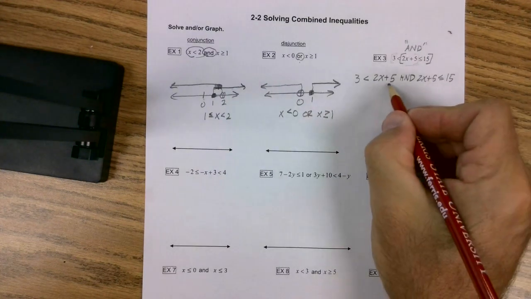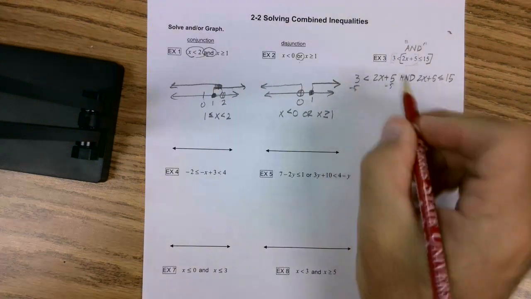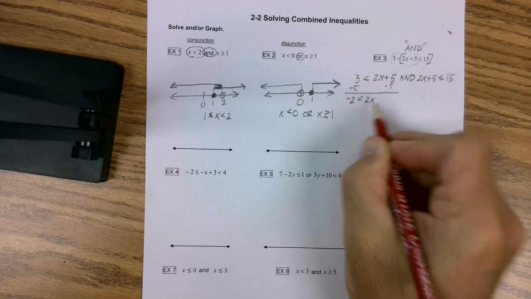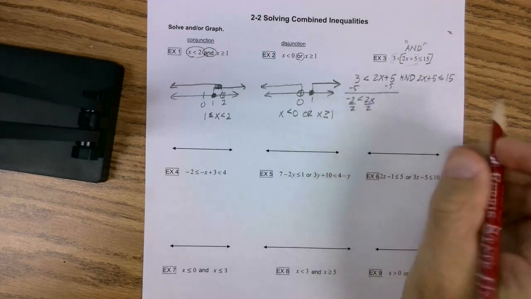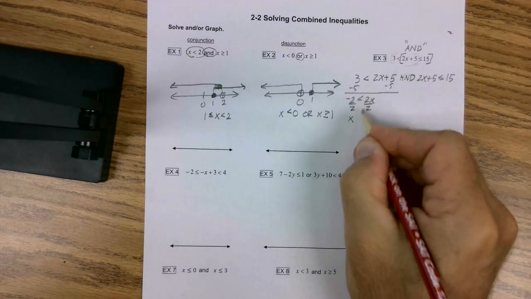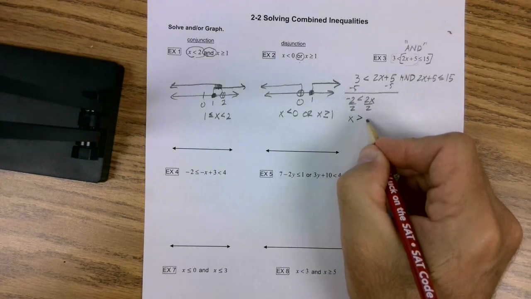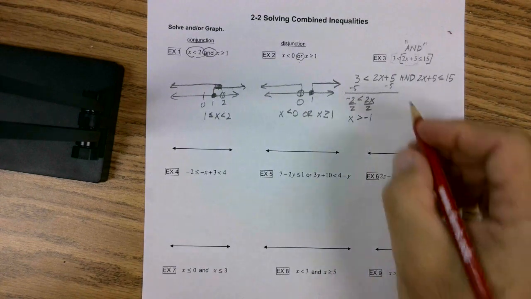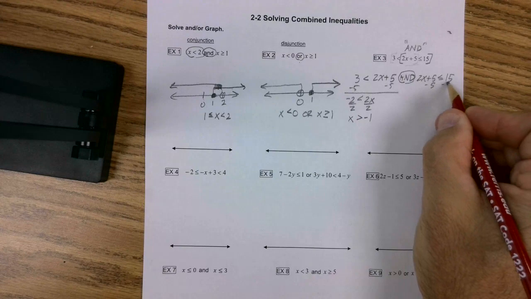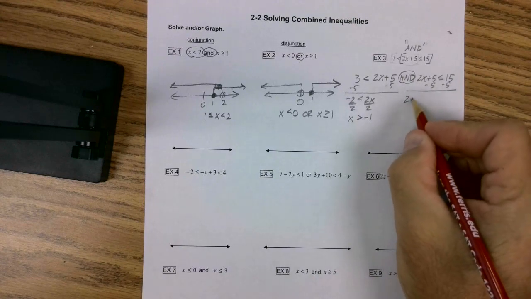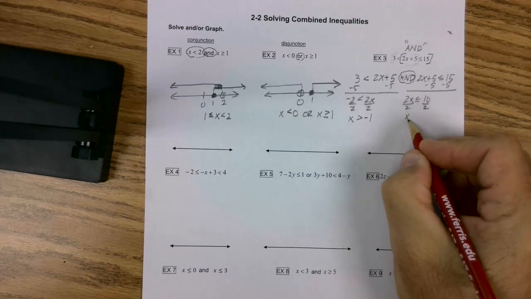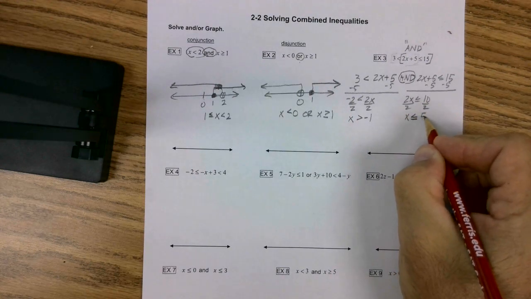So there's a little tricky problem right off the bat. I'm just going to get solving here. So subtract 5. I get negative 2 is less than 2x, divide by 2, divide by 2. And I like to flip these around, so I get x is greater than negative 1. In other words, I've got to investigate this side. Subtract 5, 2x is less than or equal to 10. Divide by 2, divide by 2. x is less than or equal to 5.